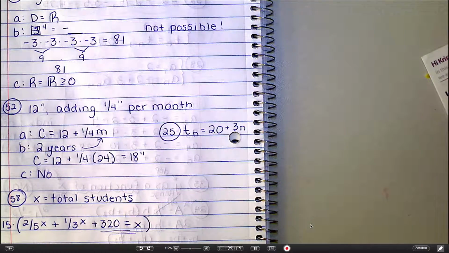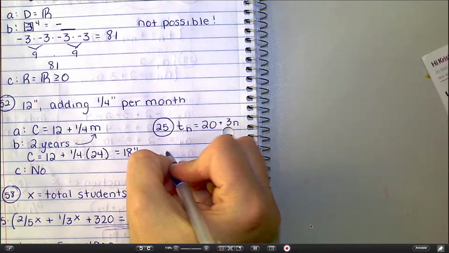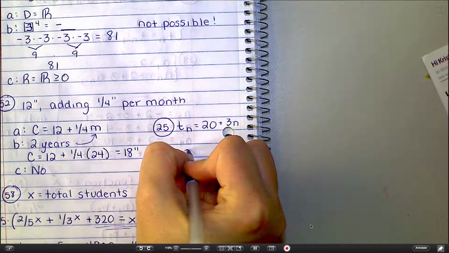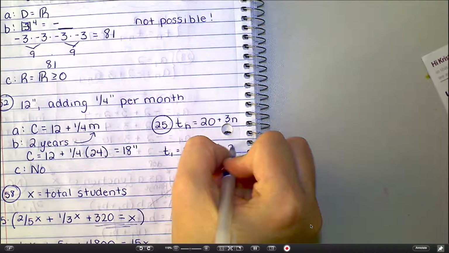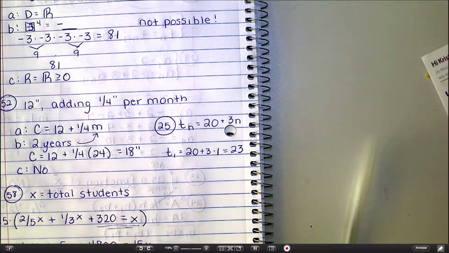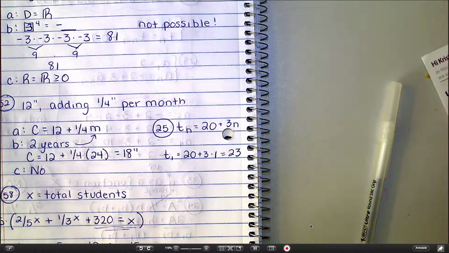Where you want term number 1, you put in a 1. You want term number 2, you put in a 2. So if I plug in a 1 for term 1, that's 20 plus 3 times 1, that's 23. So your first term is 23. For term 2, I would plug in a 2. Term 3, I would plug in a 3.